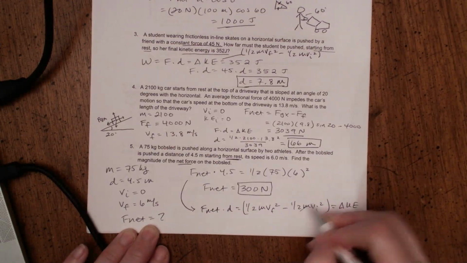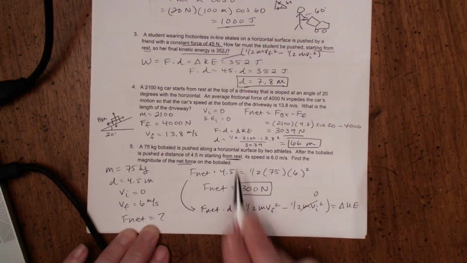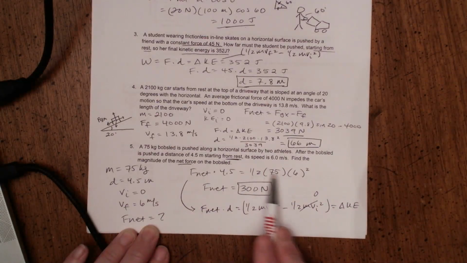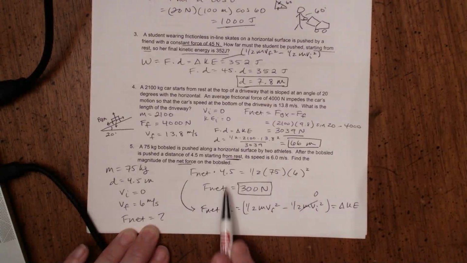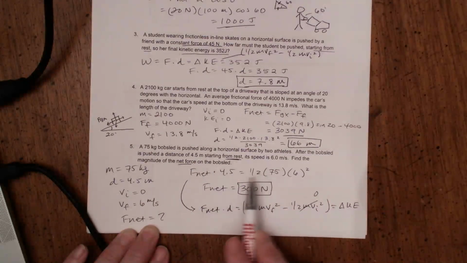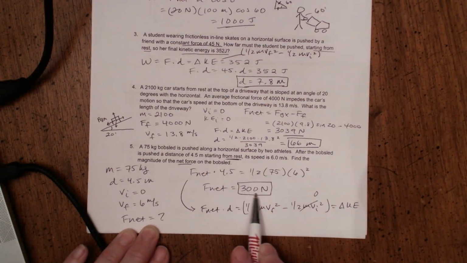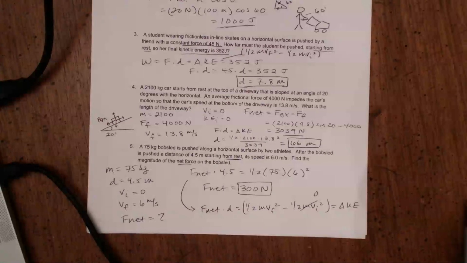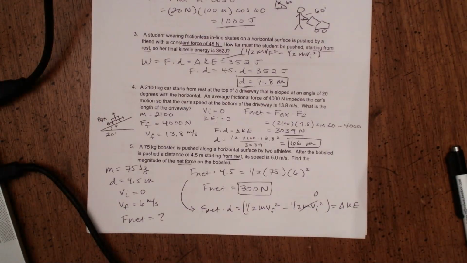And I know this is 0 because it said I started from rest. I know this is 6. So I'm filling these values in here, filling my displacement in because they said they pushed it 4.5 meters. And when I plug all that in, I solve for it and I get 300 newtons is the net force that they're pushing it with, and that would be minus if there's any friction. They don't really say anything about friction here.